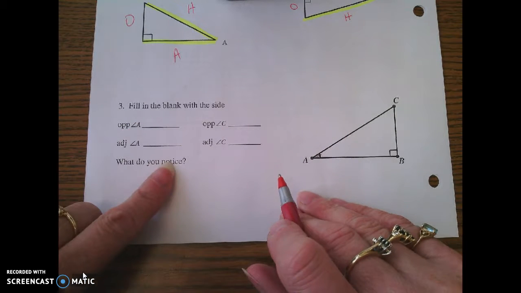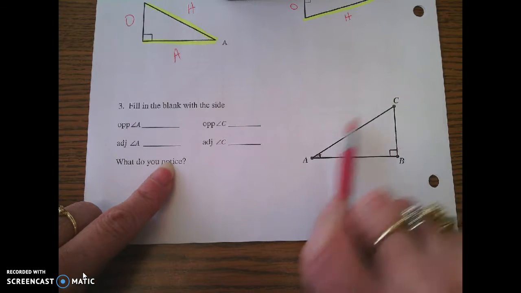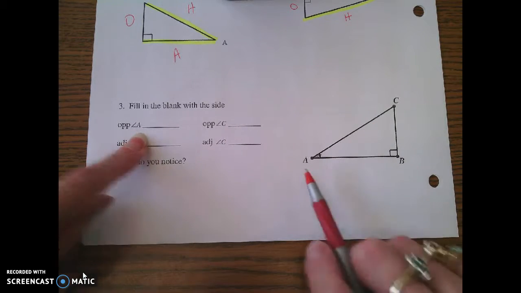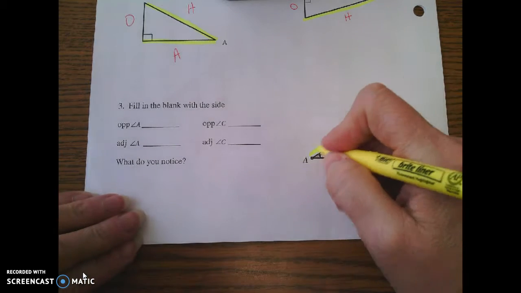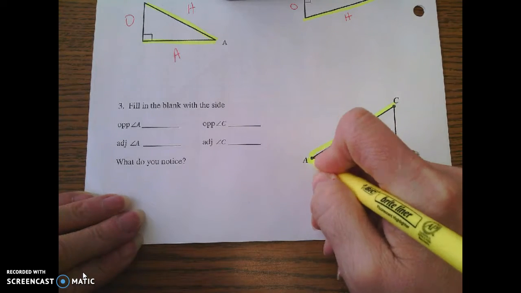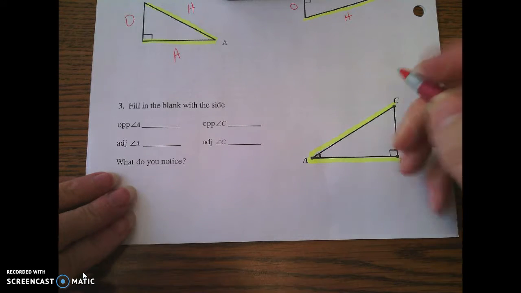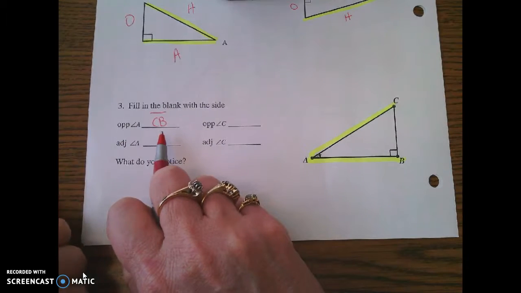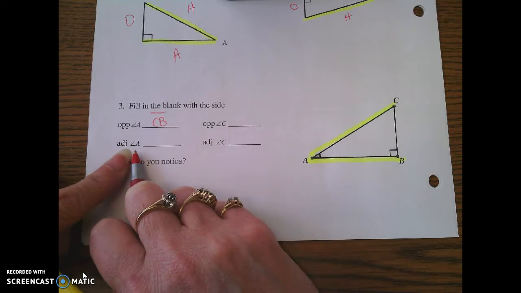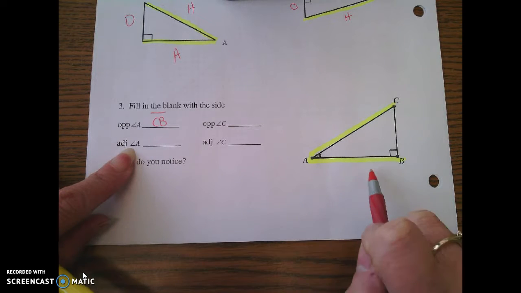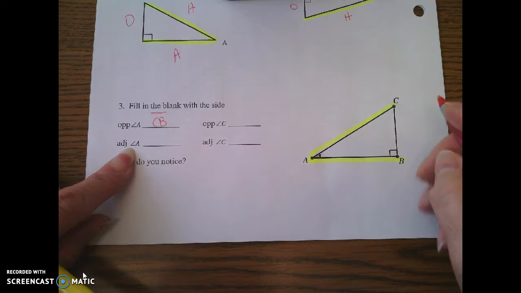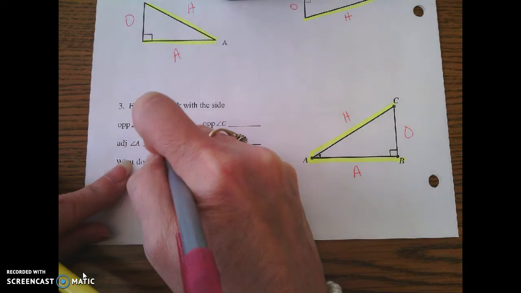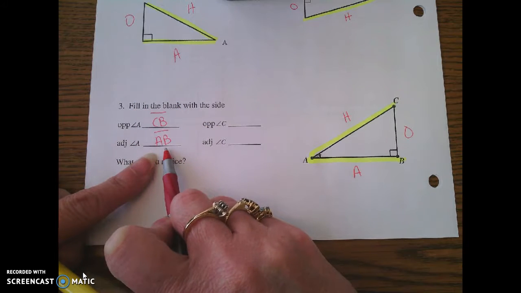All right, problem 3, fill in the blank with the side. So here we have a right triangle. I want to know what side is opposite angle A. So angle A, I'm going to do this in my yellow highlighter. Opposite is over here. So it's line segment CB, BC, I don't care which two letters. Adjacent to angle A. Well, I know that one's my hypotenuse. Well, let me label these. And so this one's my adjacent, which is line segment AB. I don't care if you call it line segment AB or BA.